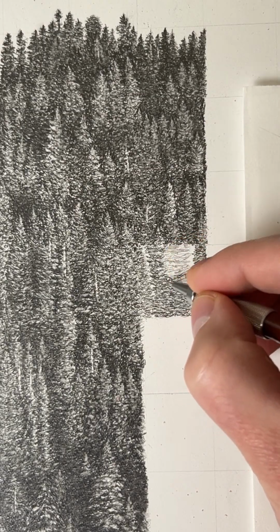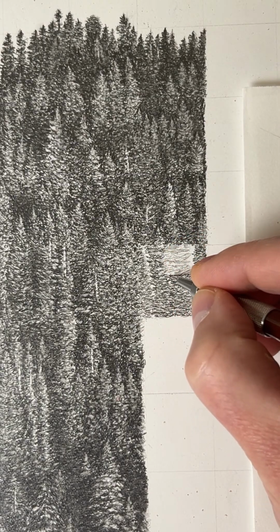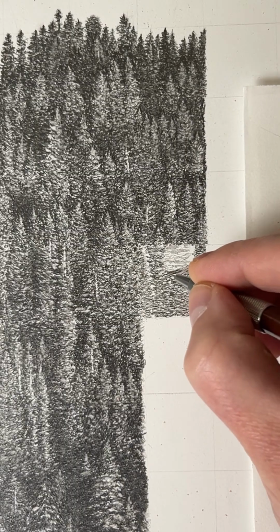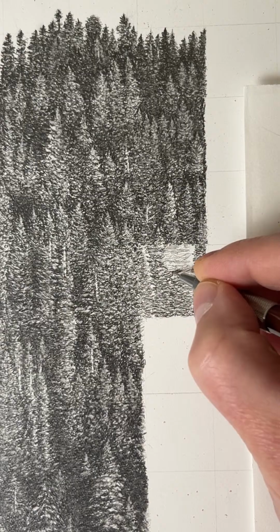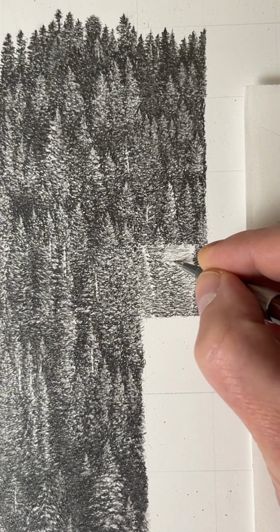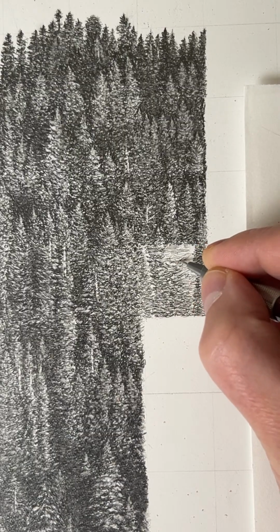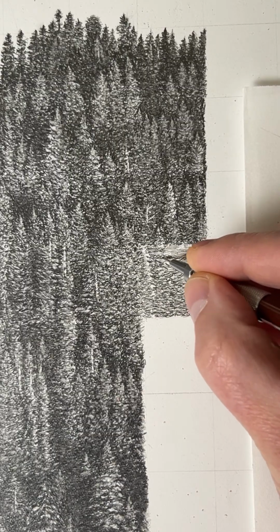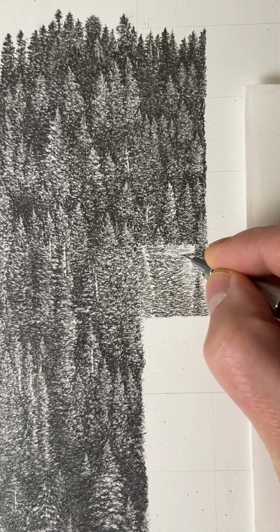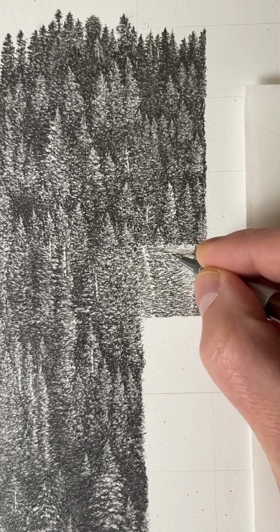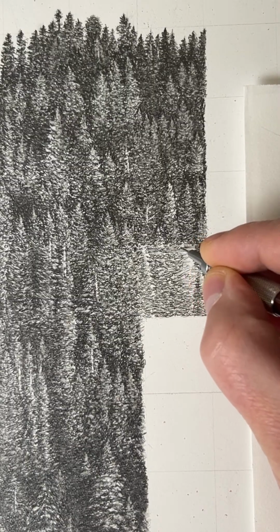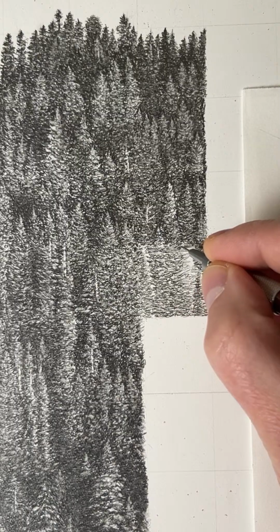These little areas of white, I'm leaving those like that because that's going to be where my shadows go. So I don't need to put as much texture there. I'm just making little marks in the direction of my branches and lifting up. So some of that 2H is sitting back there, that will show up, a little bit of the white paper here and there.